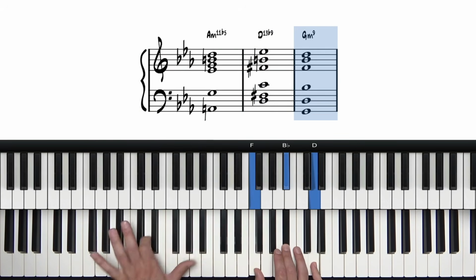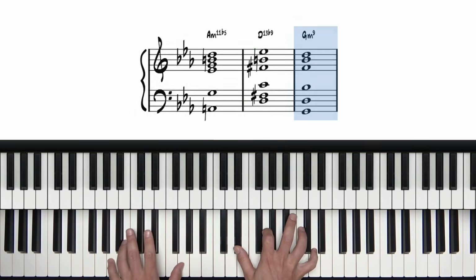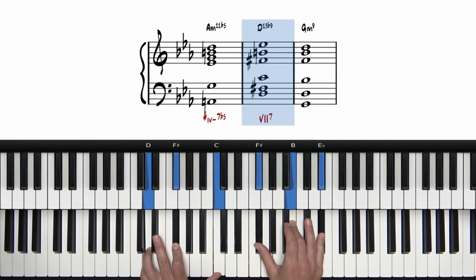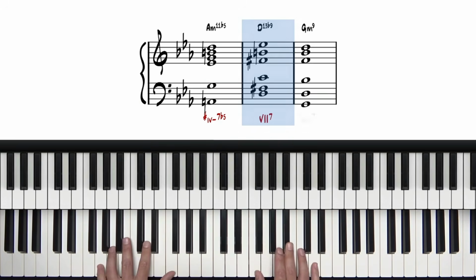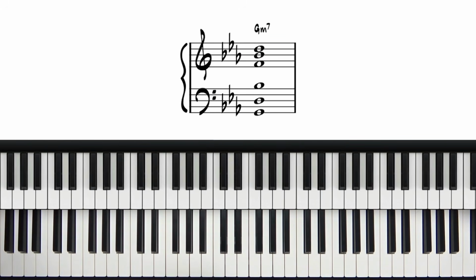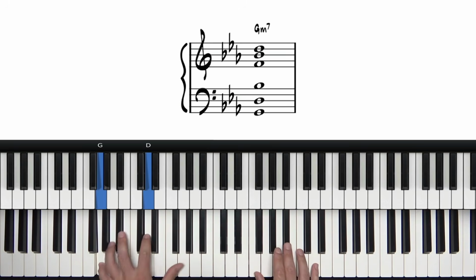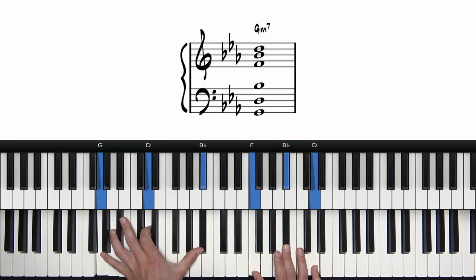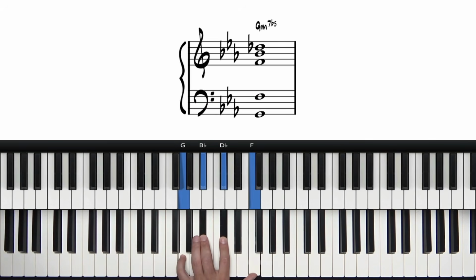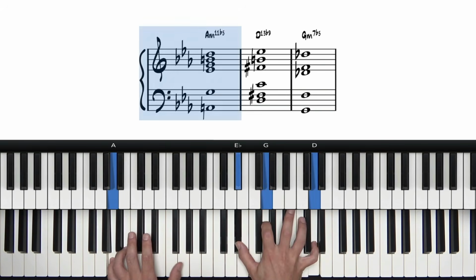So that would take us down to a G minor, the 3 chord. We would have sharp 4 minor 7 flat 5 to a 7 dominant, and then down to some kind of G minor. But again, what we're going to do here is add a minor 7 flat 5 flavor. So instead of G minor 7, I'm going to play G minor 7 flat 5. So let's see how this can sound.